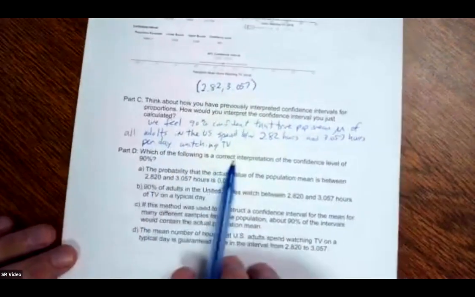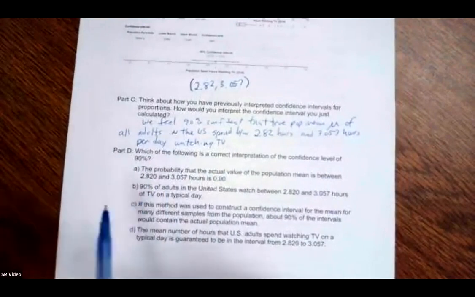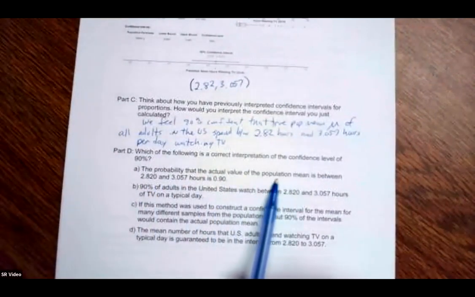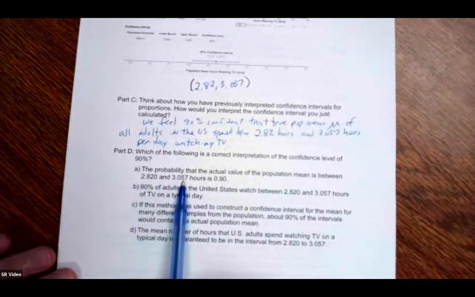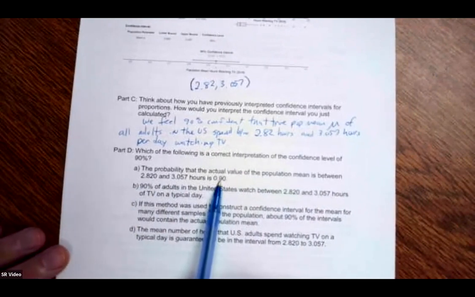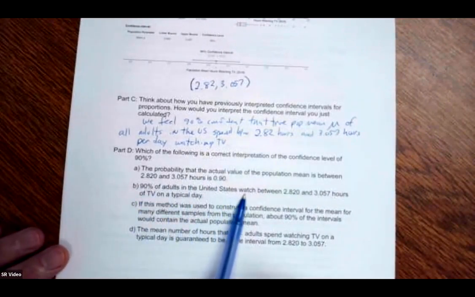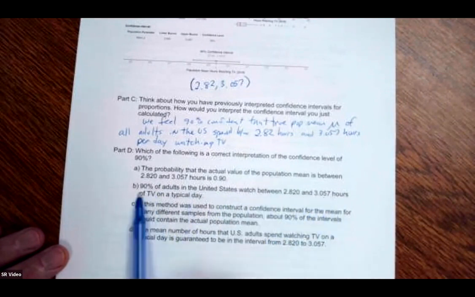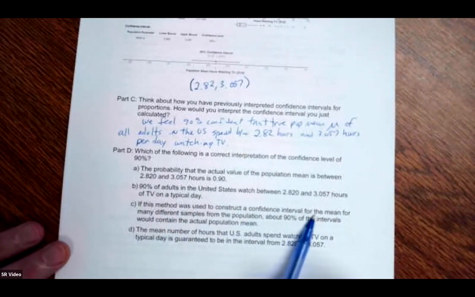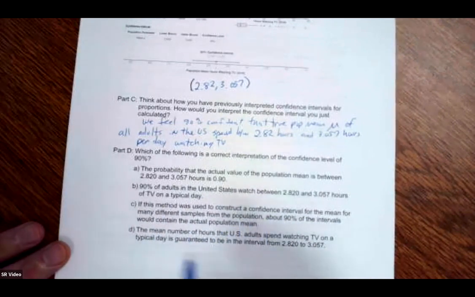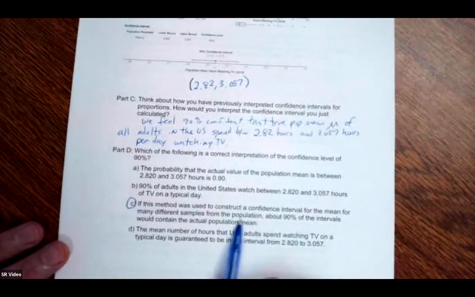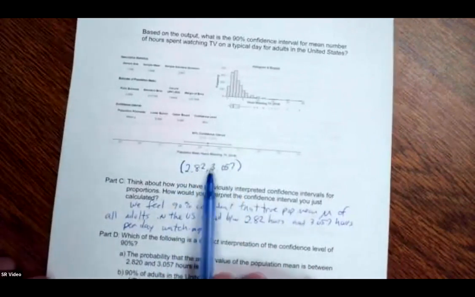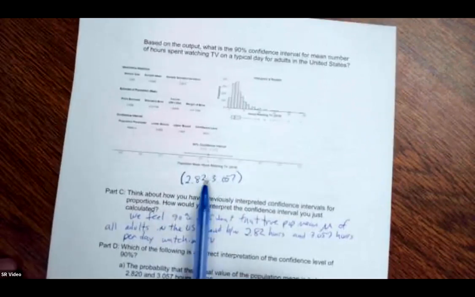So now it asks you, which of the following is the correct interpretation of the level 90%? The probability that the actual value of the population mean is between 2.82 and 3.057 is 90%? No. 90% of adults in the United States watch between 2.82 hours and 3.057 hours on a typical day. No. If this method was used to construct a confidence interval for the mean for many different samples from the population, about 90% of the intervals would contain the actual population mean. Yes. That's how you interpret 90%. In other words, if you use this technique over and over again, 90% of those intervals would actually have the mean inside of them, and 10% would not. Whether or not this one does, we won't know.